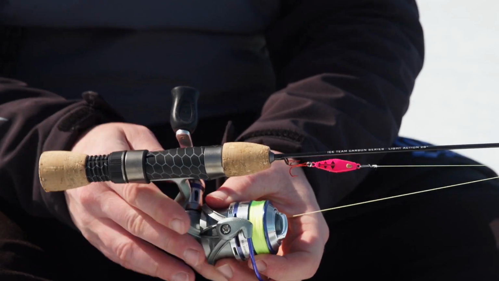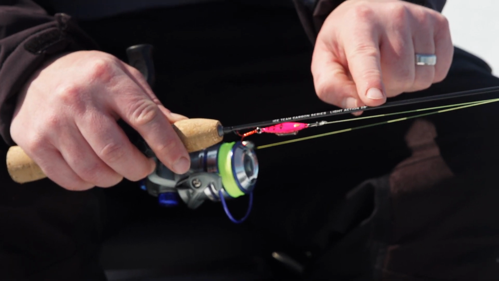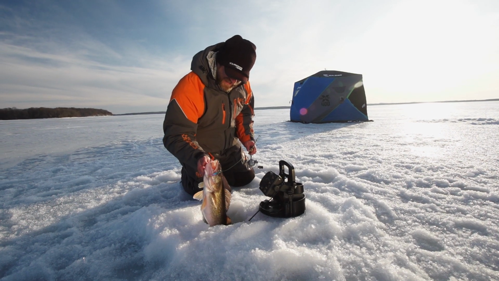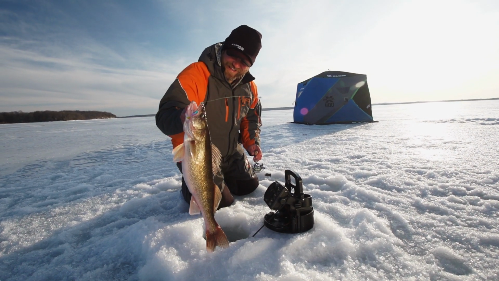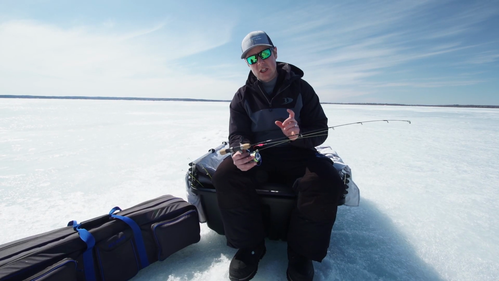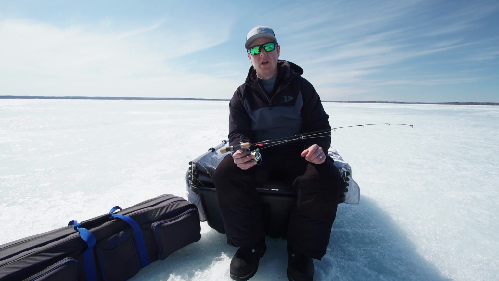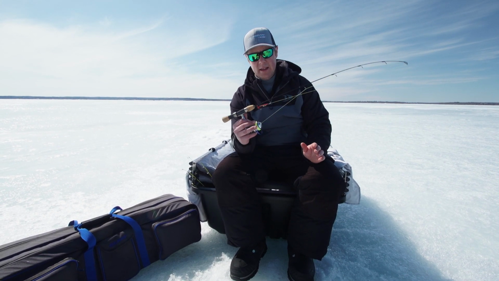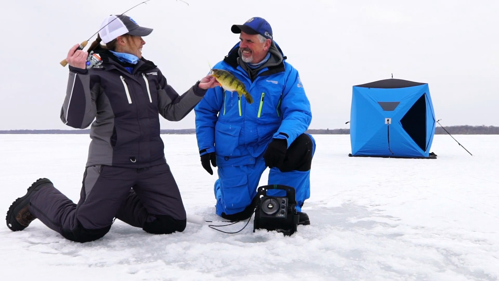So again, this is a great action, 28-inch. This is light action, but it's great for a spoon. If I'm fishing walleyes, Lake of the Woods or whatever it might be, this is a great rod. Now, if I'm fishing Lake Winnipeg walleyes, I would step up to that 30-inch Ice Team Professional Series. That is a really great big walleye rod. This is a great all-around walleye rod. I would use this anywhere, anyhow. I'd even use this perch fishing.